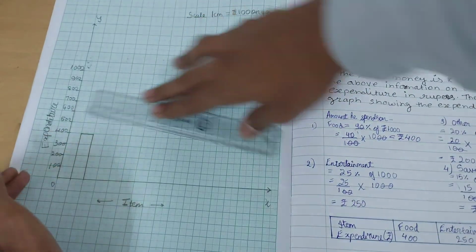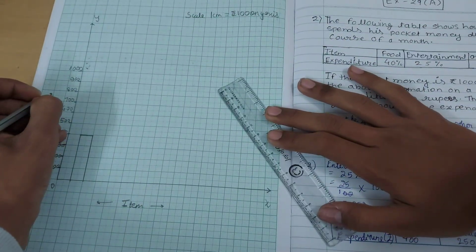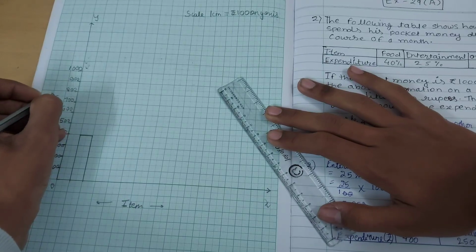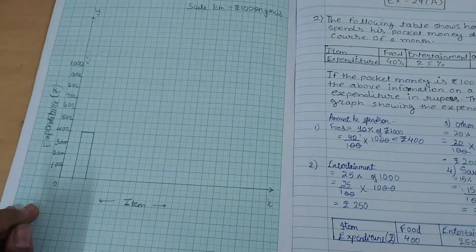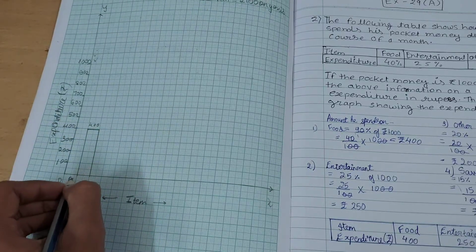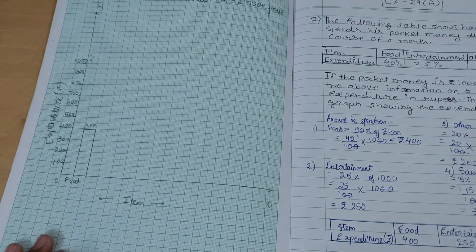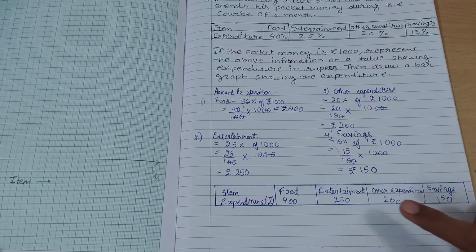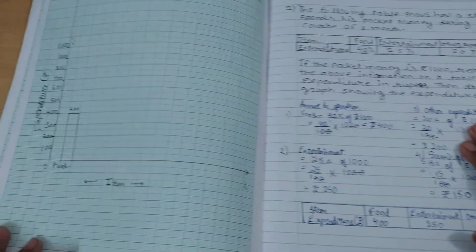Okay, 400. Fine, this expenditure is here in rupees. Okay, so 400 rupees he spends on food. This is food. Clear?